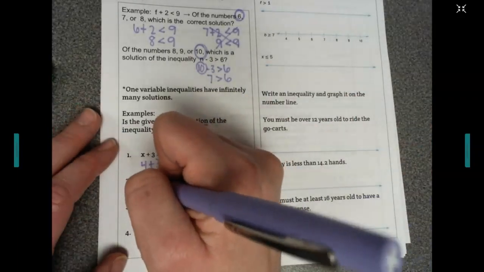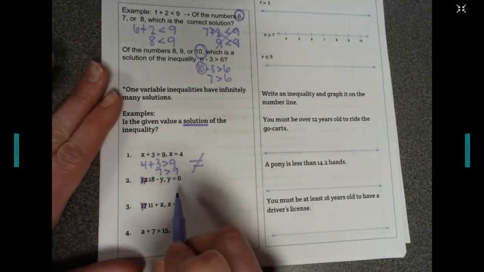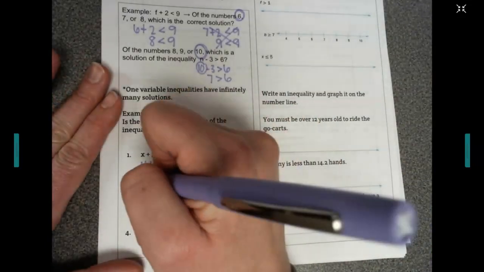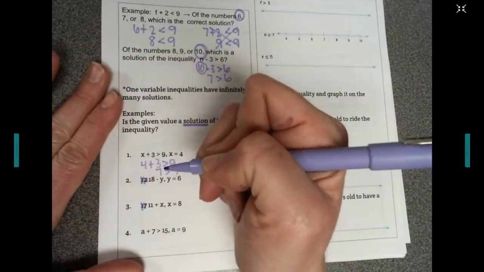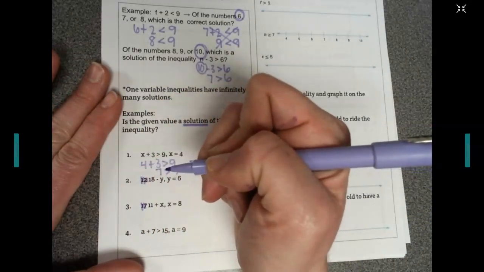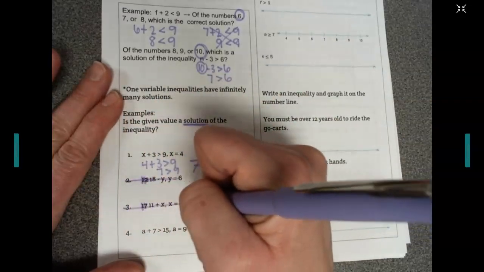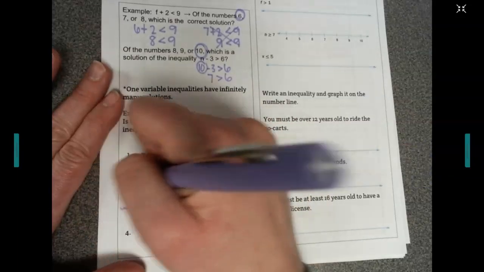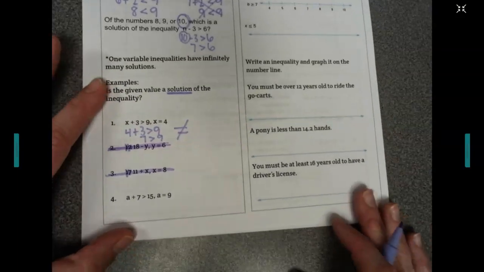Oops. On your notes, I have that out. Let's just skip 2 and 3 right now because I messed up on those. On your notes, I should have them right though, and I just want you to try those.